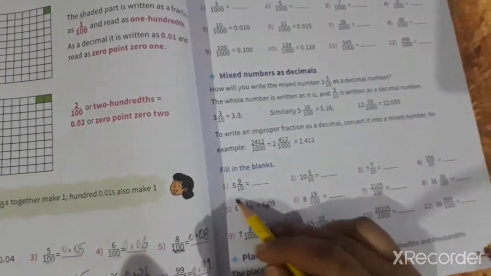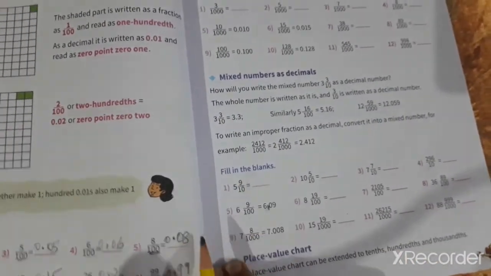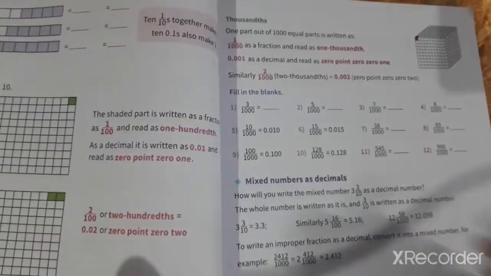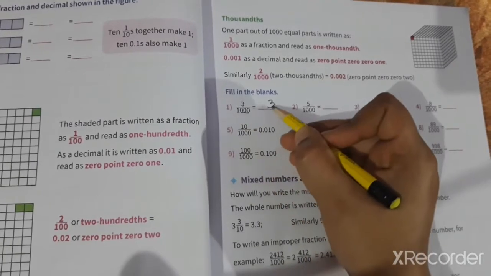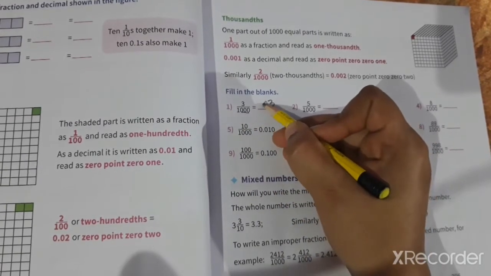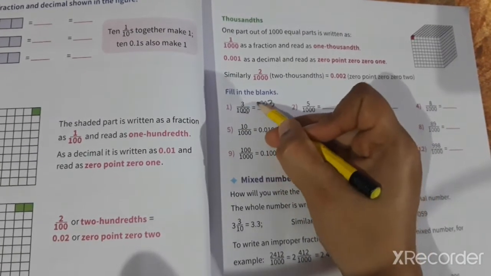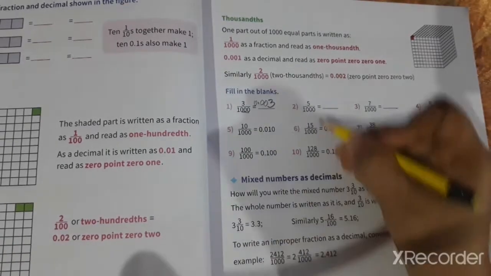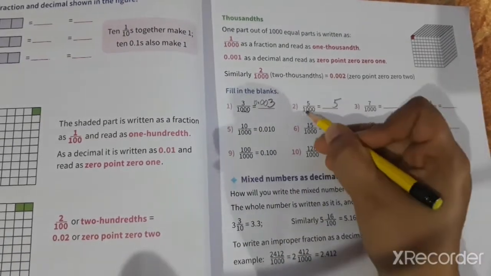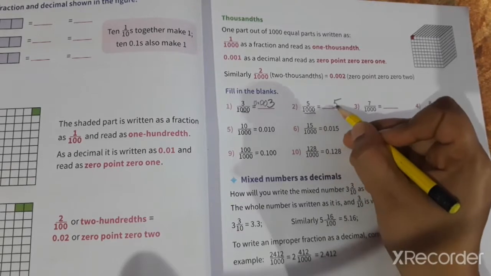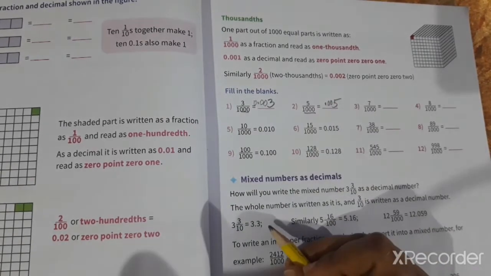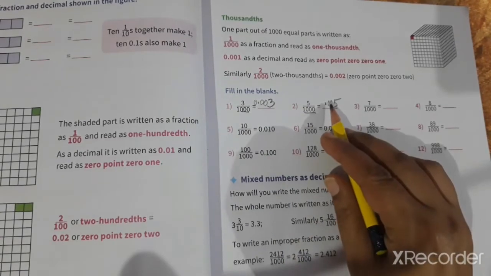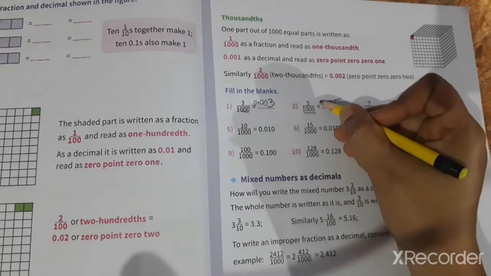Now fill in the blanks is given here. So here also fill in the blanks is given. Fill in the blanks 3. Write 3. 3 zeros mean there should be 3 numbers. One is already written, so write 2 more zeros and the decimal point. Here write 5. Here there are 3 zeros, which means there should be 3 numbers after the decimal point. Put the decimal point and equalize into 3 digits: 1, 2, 3 numbers.